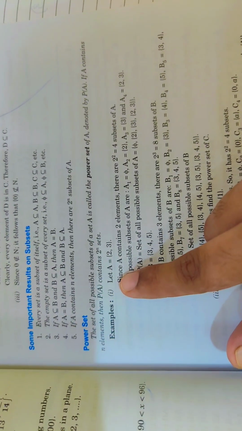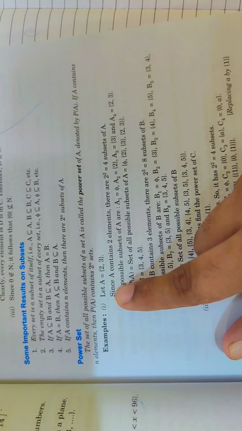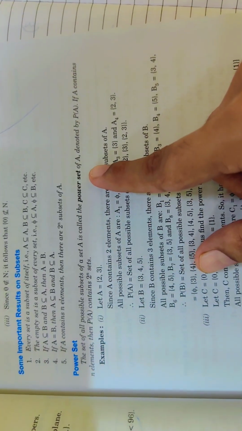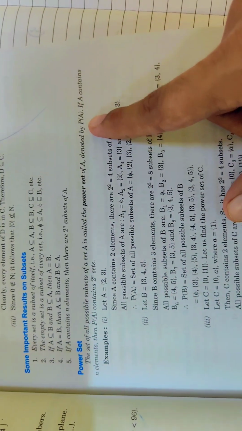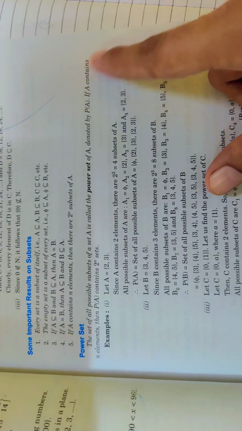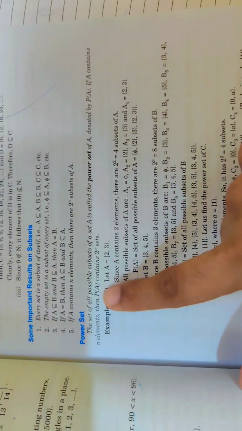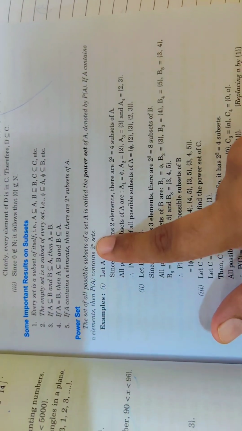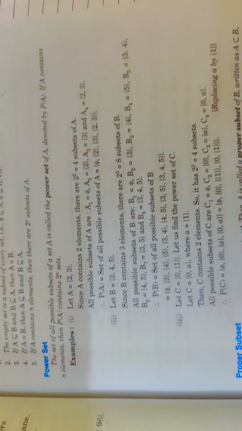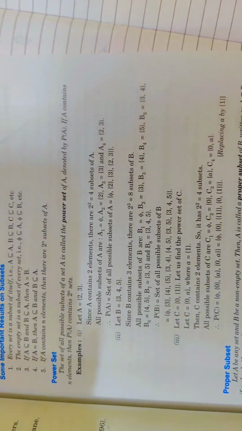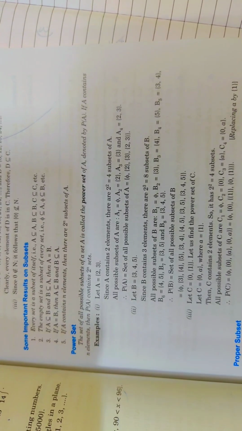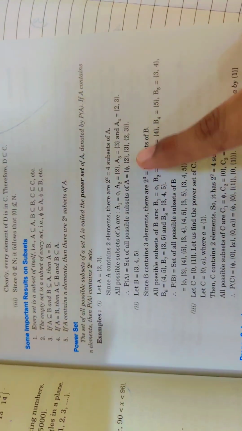This is explained here. The set of all possible subsets of a set A is called the power set of A, denoted as P(A). If A contains n elements, then P(A) contains 2 raised to n sets. Every power set includes the null set or empty set, so first we have to take an empty set.